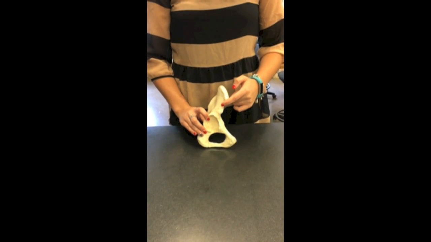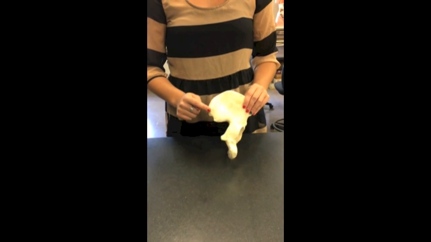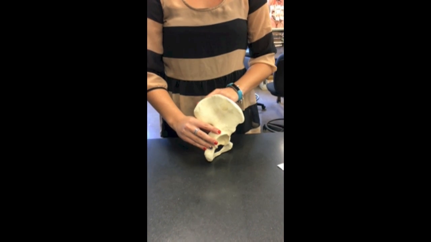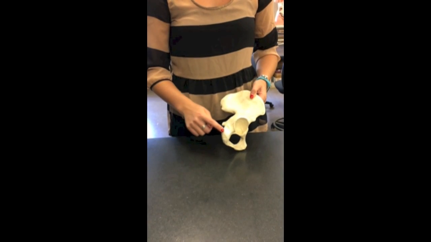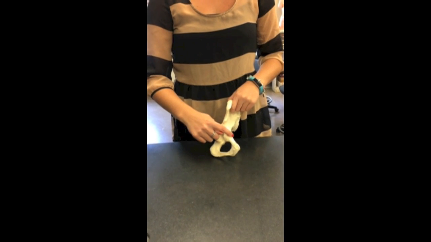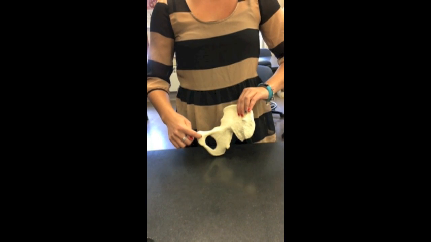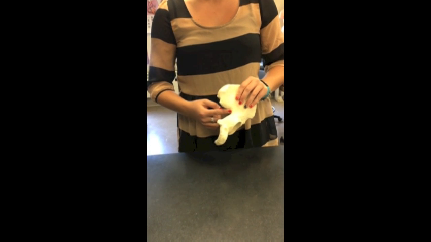And this is a right pelvic bone. This is the anterior superior iliac spine, the posterior superior iliac spine. This is the iliac crest, the acetabulum. This is the ischial tuberosity, the superior ramus. This is the pubic symphysis. This is the greater sciatic notch.